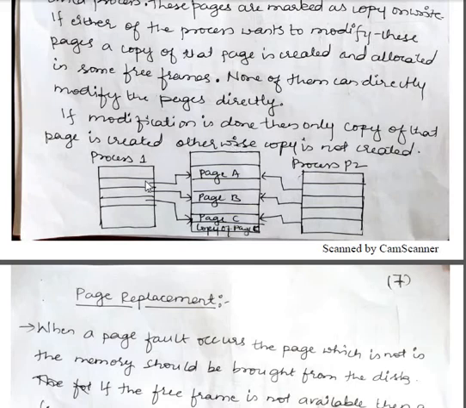Now suppose any one of the processes, process P1 or process P2, wants to modify the data in any of these pages A, B and C. What will happen now? A copy of those pages will be created and placed in a free frame. Suppose here process P2 wants to modify page C. Directly it cannot modify the original page; a copy of that page will be kept here, and that copy can be modified. Original copies will be kept as they are.